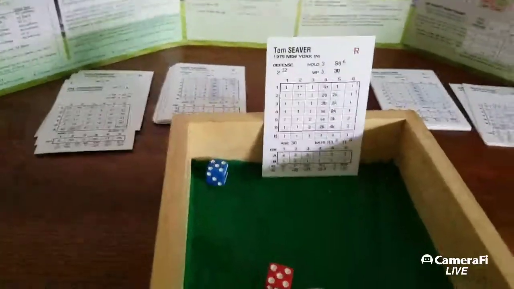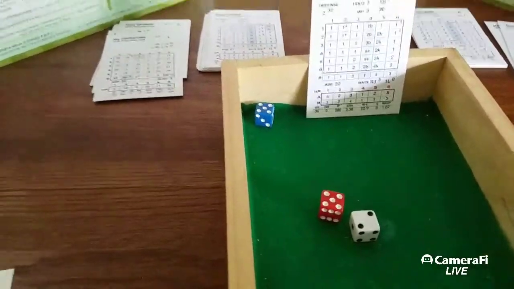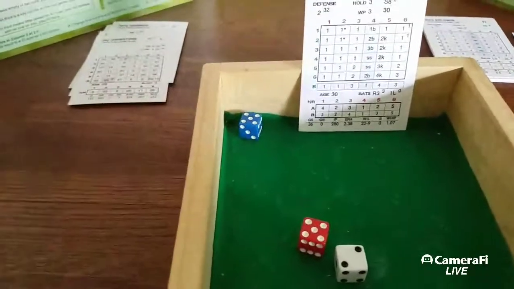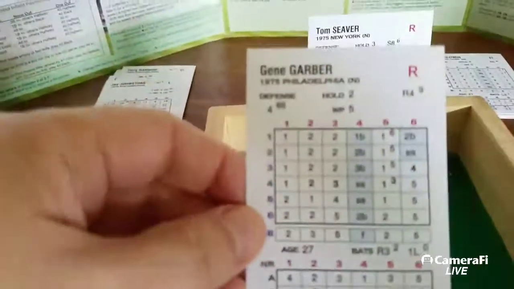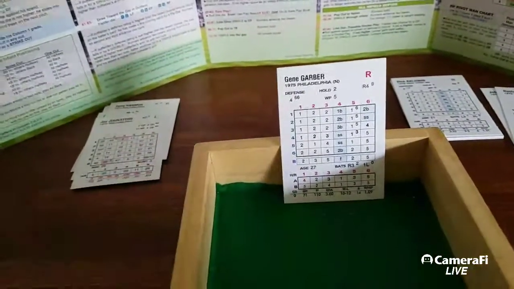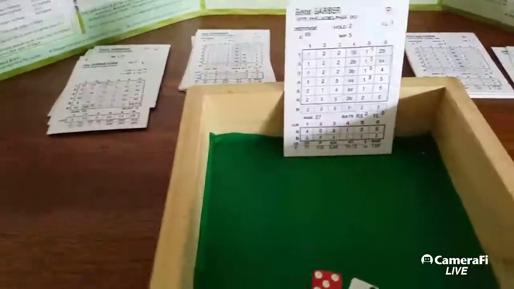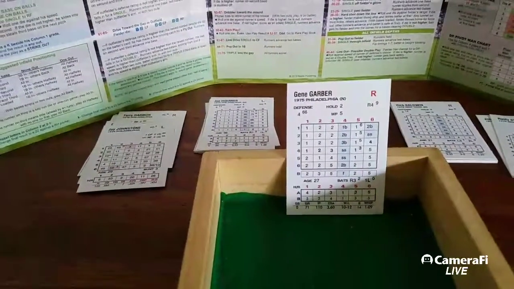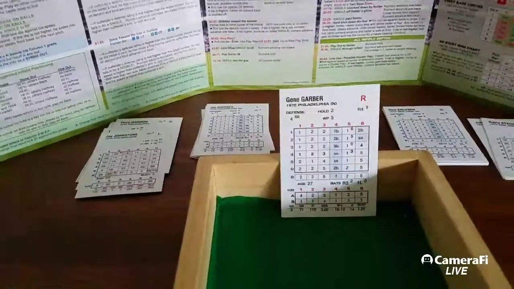So 7th inning stretch time, and the Phillies need a new pitcher, so we'll go to their bullpen and see who we're going to get to come in. It looks like it's going to be Gene Garber. So Gene Garber is coming in for the Phillies. He will be the new pitcher for the Phillies. And his first batter faced will be John Milner. So Garber to face Milner here in the bottom of the 7th.